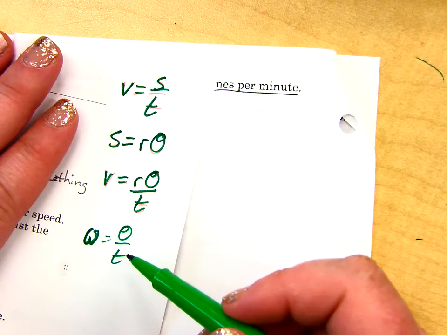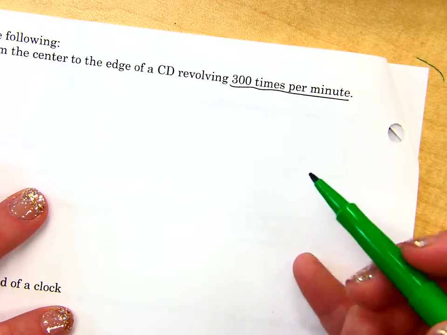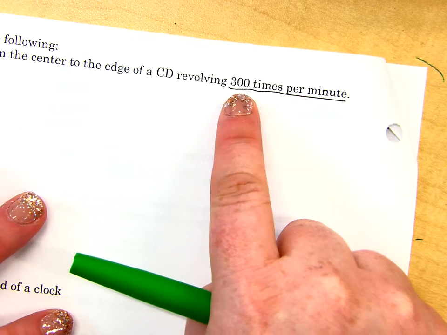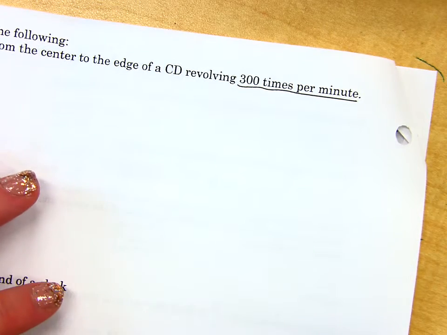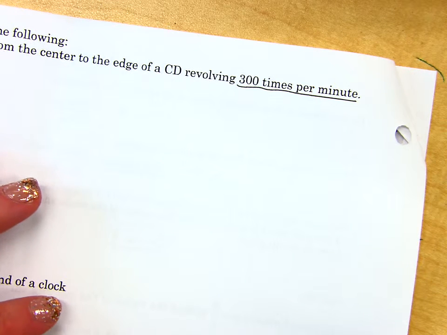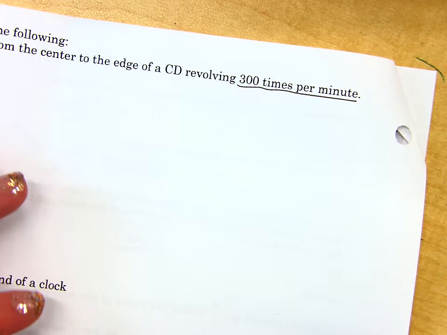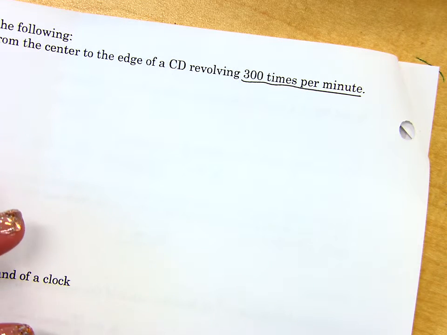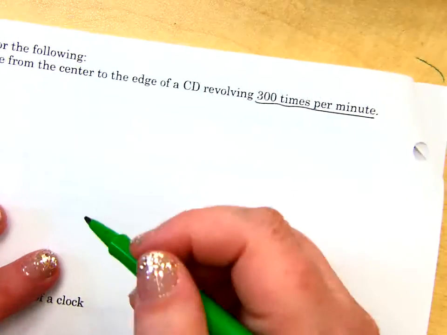Theta over time. Do I have the time? Well, I can turn that into theta. I know 1 revolution is what? 2 pi. So if I do 300 revolutions, it's just 600 pi. So there's my theta. In what time length? Per minute. So, there we go.